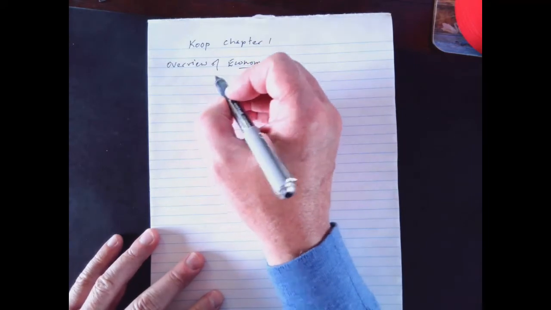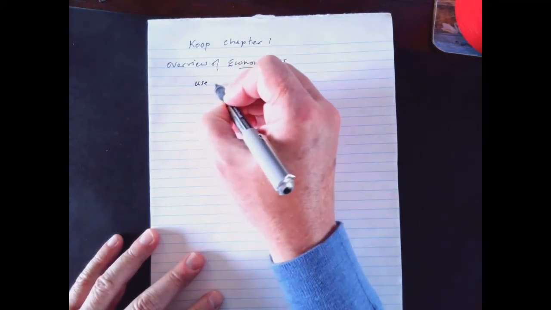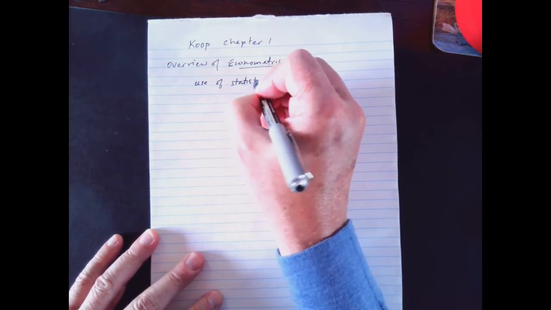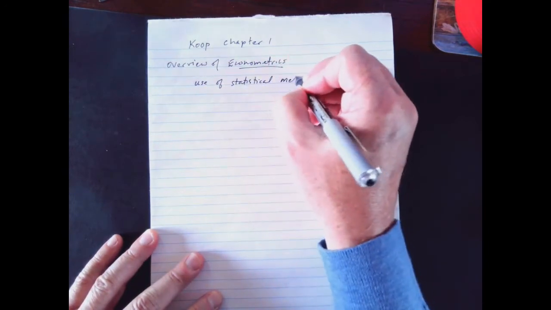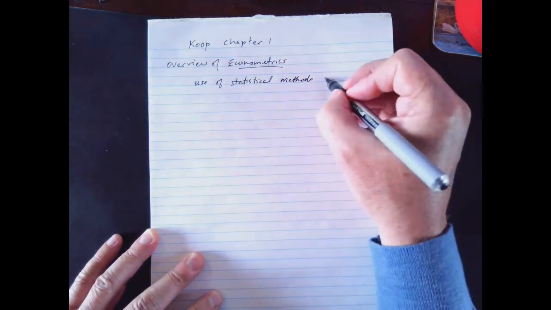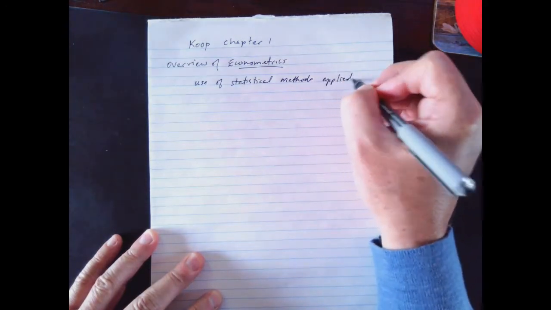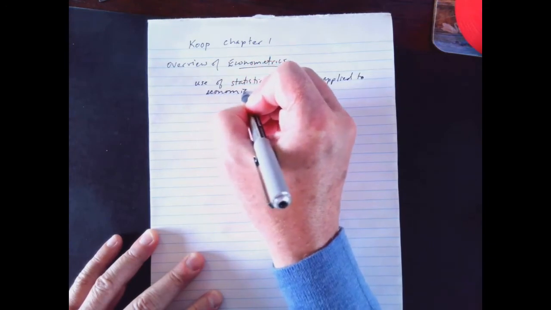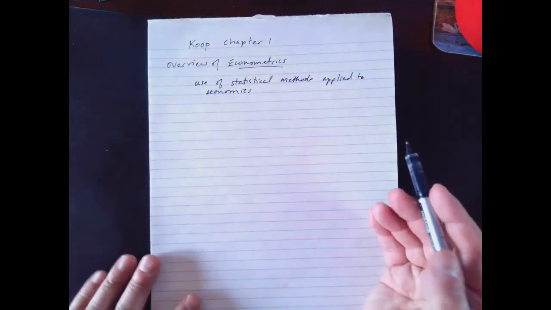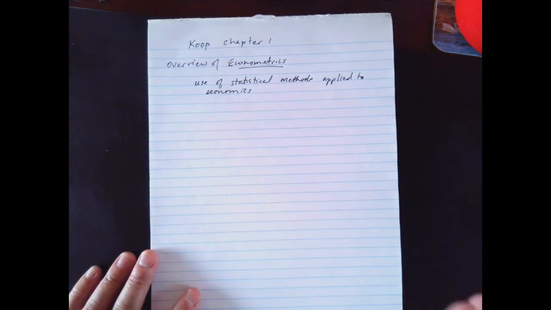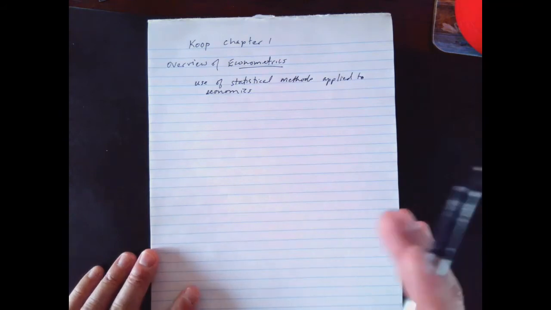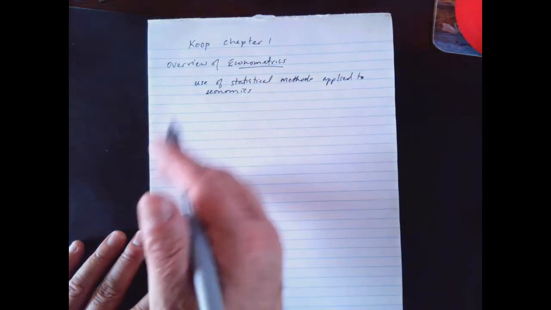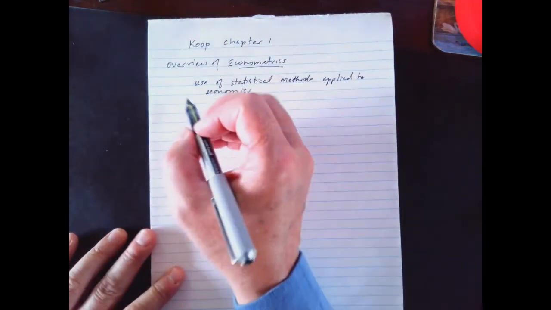So you can think of it as the use of statistical methods applied to economics. And the statistical methods are almost always regression based. Now, regression is a great tool, which you're going to learn all about in this course.